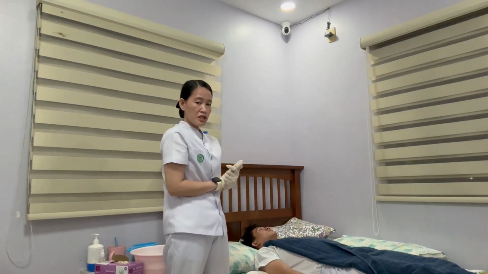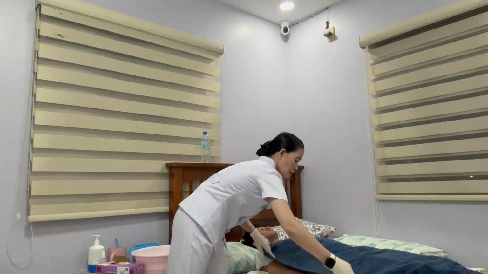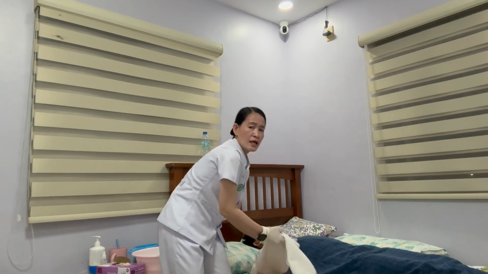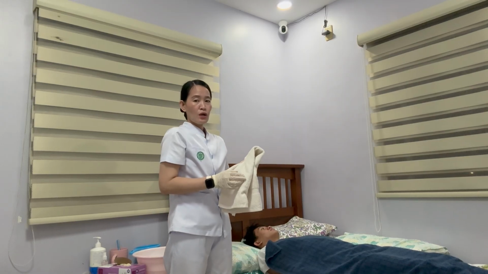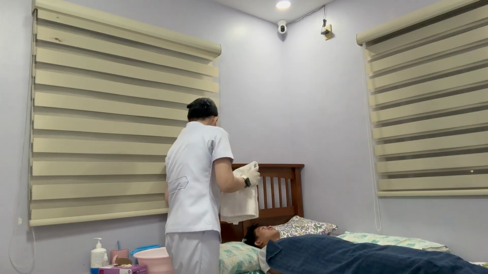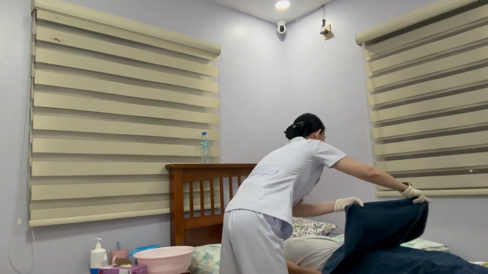From the same procedure, repeat the actions for the other side of the hand and arm. Then next, spread the towel across the patient's chest. Lower the bath blanket to the patient's umbilical area. Sir, I'm going to bring this down.